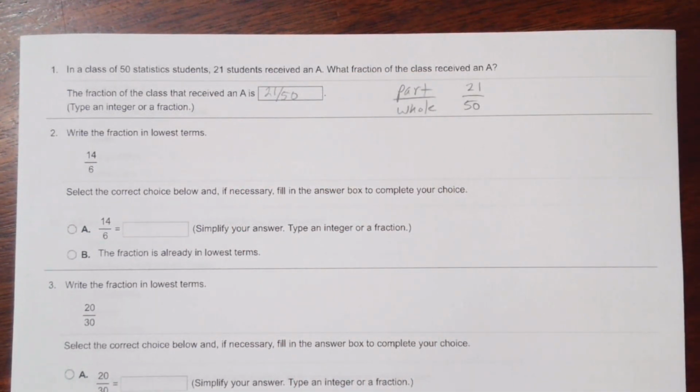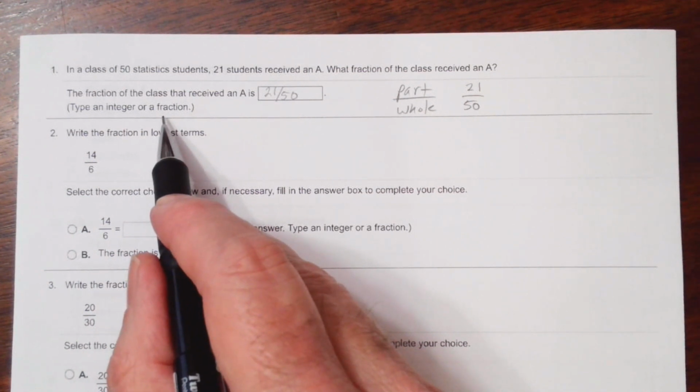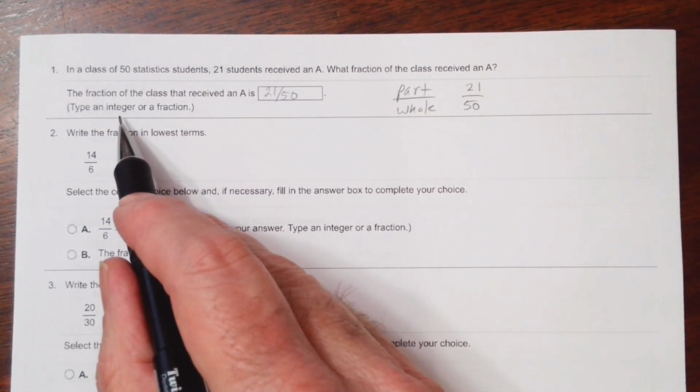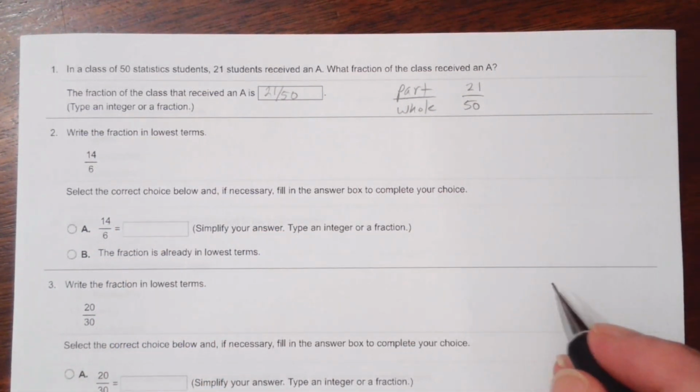Notice we can't divide 21 and 50 by any common number. And so we're done. And notice it says to enter an integer or a fraction. An integer would be a number like 3 or -2 or 0. And in this case, we certainly have a fraction.